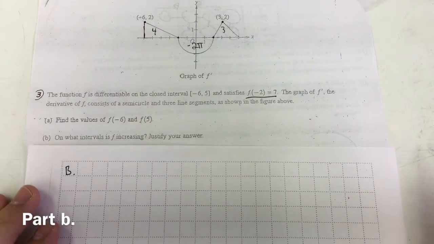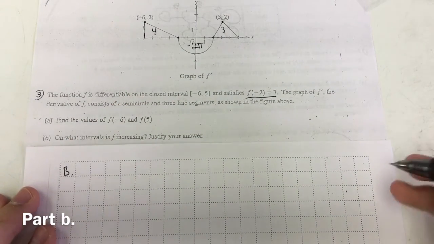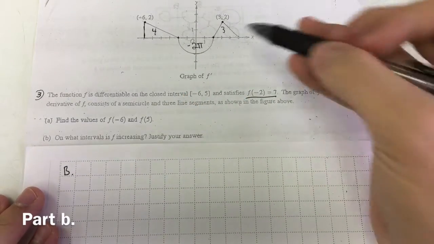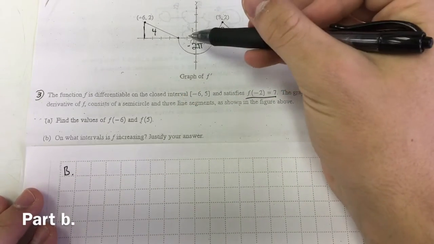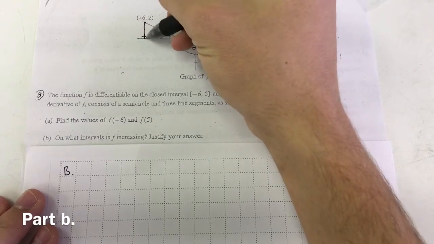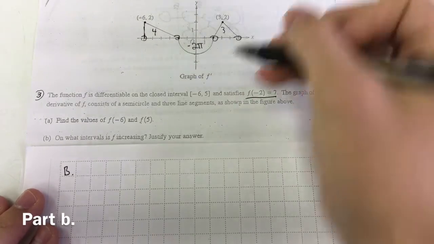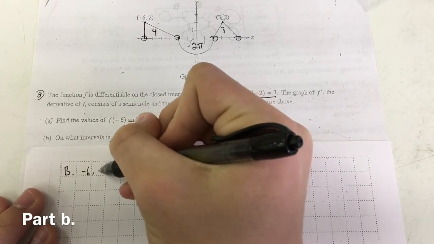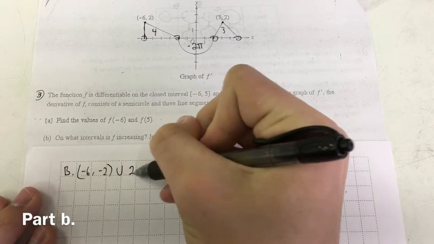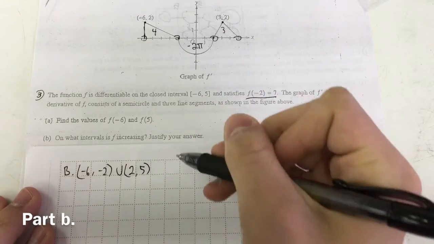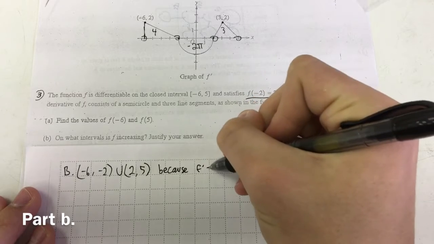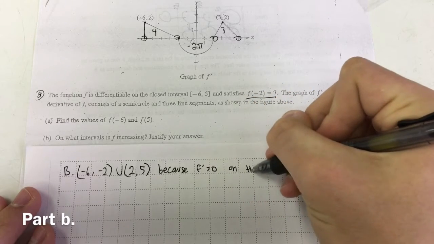We're supposed to find on what intervals is f increasing, and f will be increasing when f prime, the slope of f, is positive. Since it gives us the graph of f prime, we just have to determine where this is positive. And this is positive from here to here, and from here to here. So on what intervals is f increasing? It will be increasing from negative 6 to negative 2, and 2 to 5. And for the justification, we put because f prime is greater than 0 on these intervals.